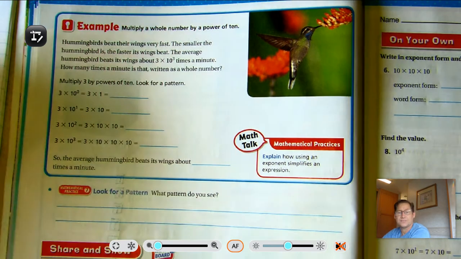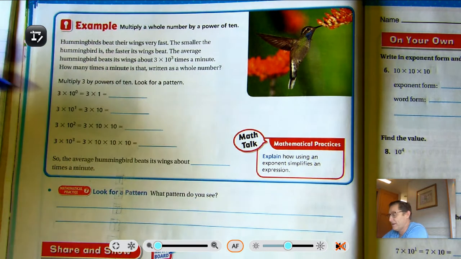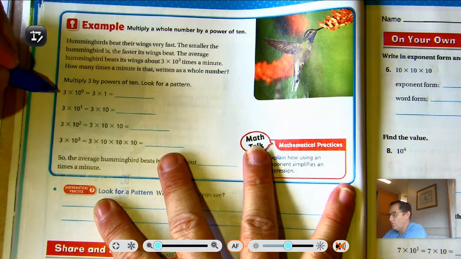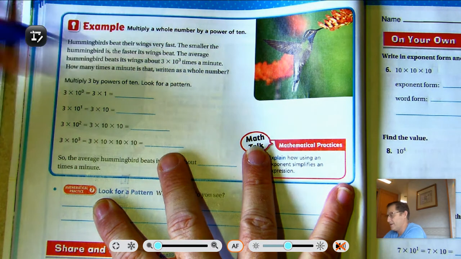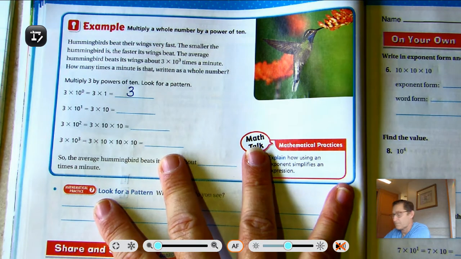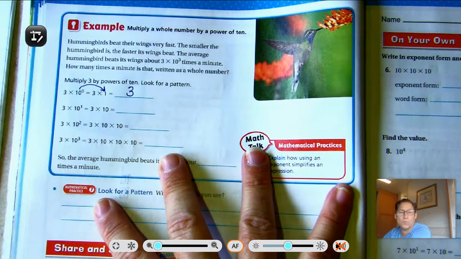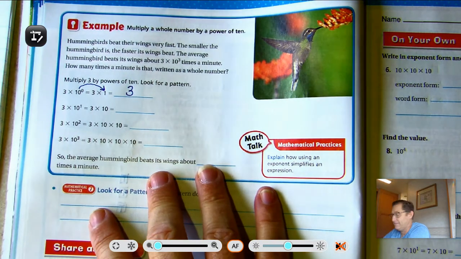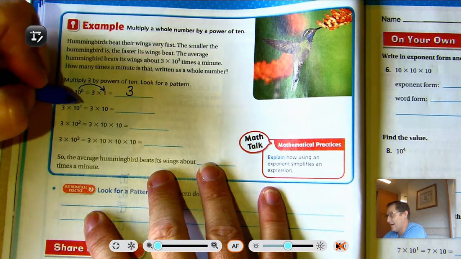Okay, so let's start with 10 to the 0 power of 10. Well, we said the 0 power of 10 is just 1. So 3 times the 0 power of 10 would be 3 times 1. Okay, the 0 power of 10 is equal to 1. 3 times the first power of 10. Well, that means we only have 10 repeating itself one time.